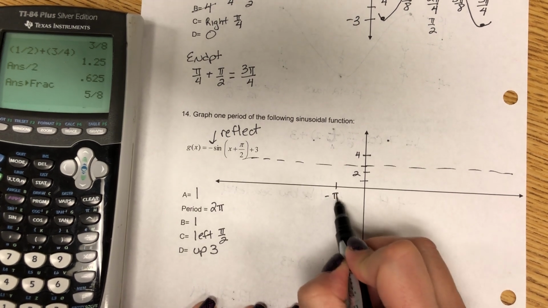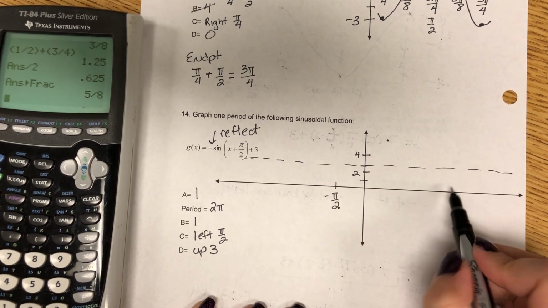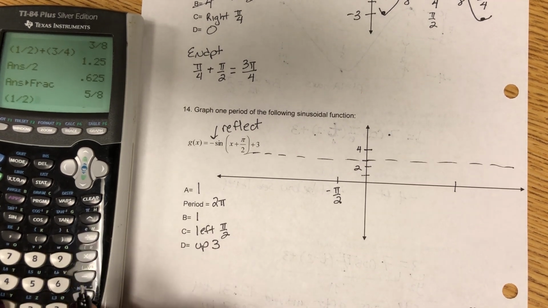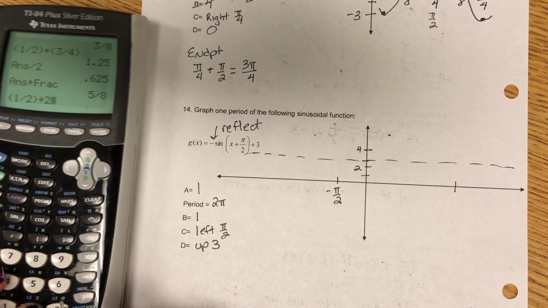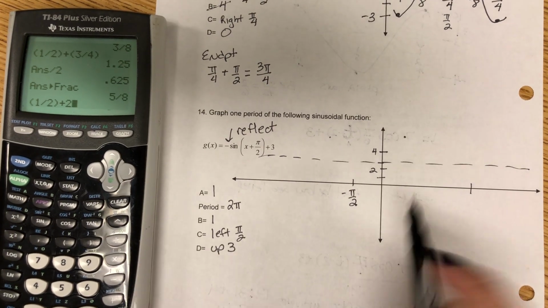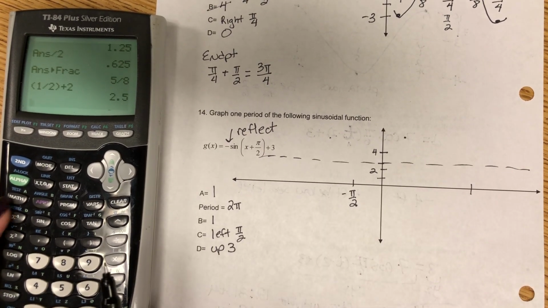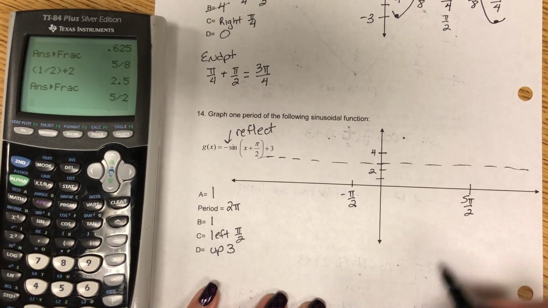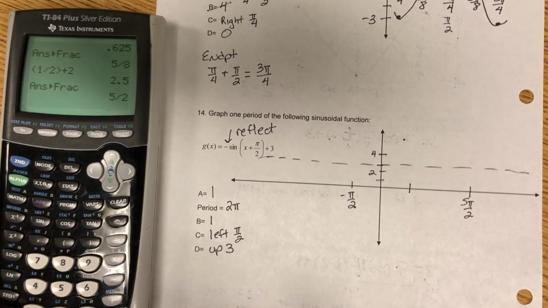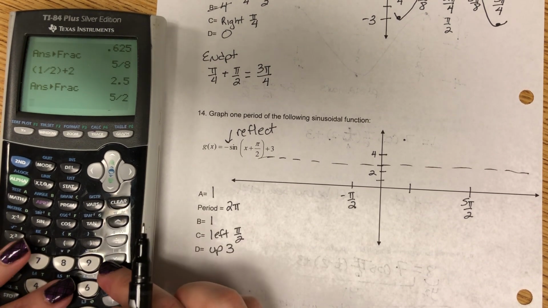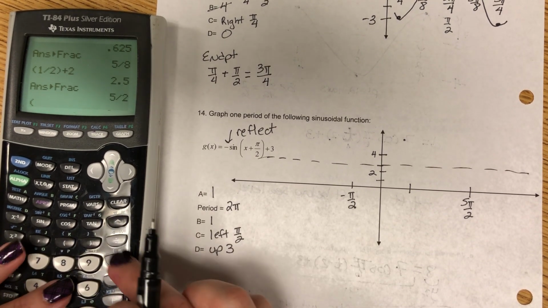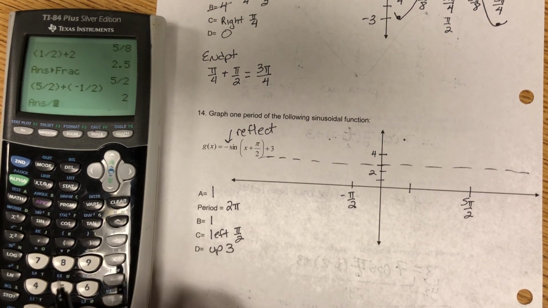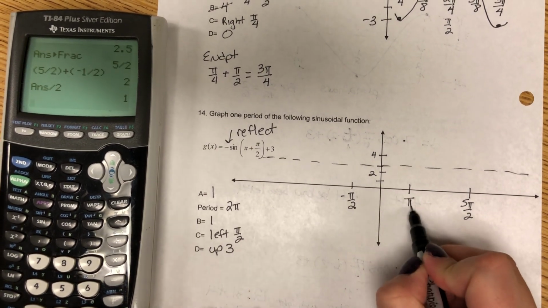Left, pi over 2. And I need the ending of my period, so I'm going to do 1/2 plus 2. Because I need to go 2 pi away. And that is 5 pi over 2. Now I need halfway, which is pi.